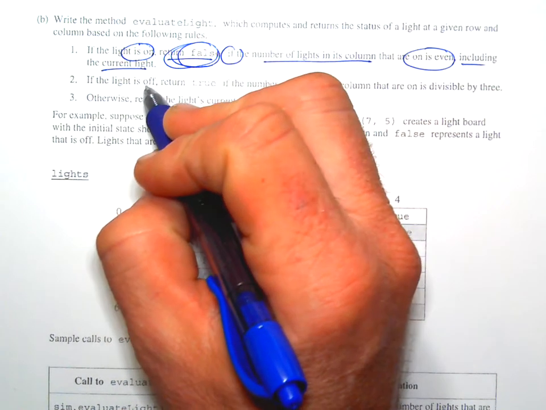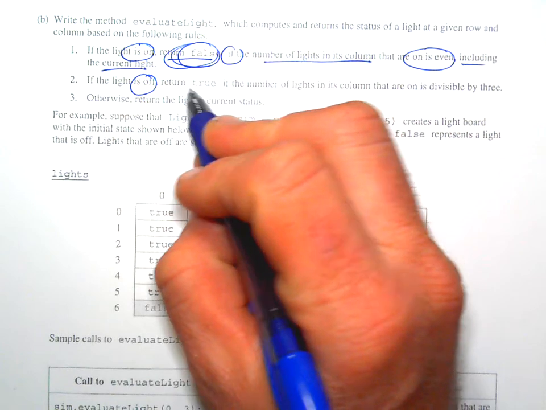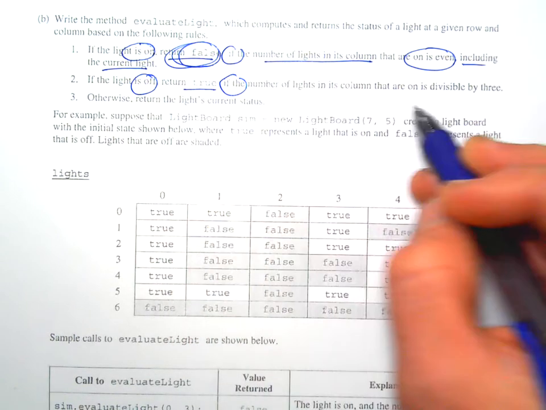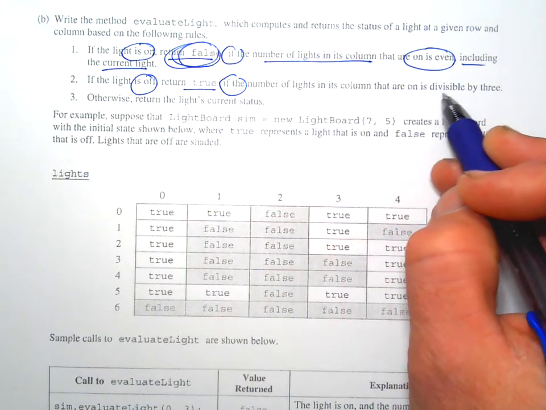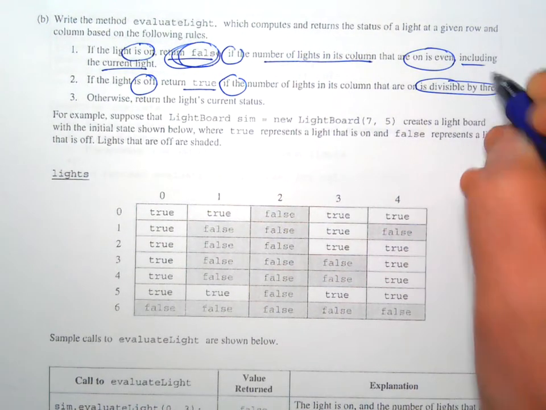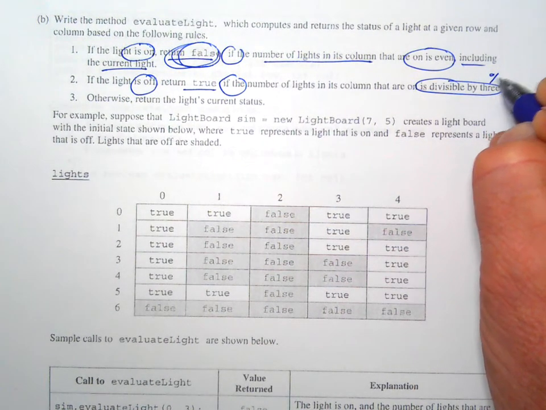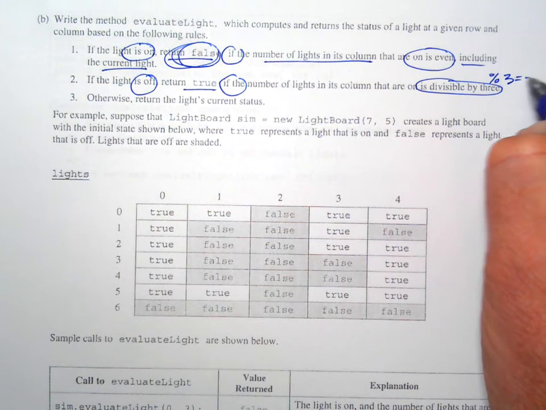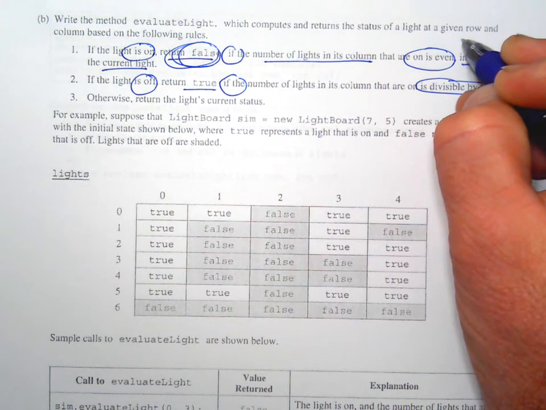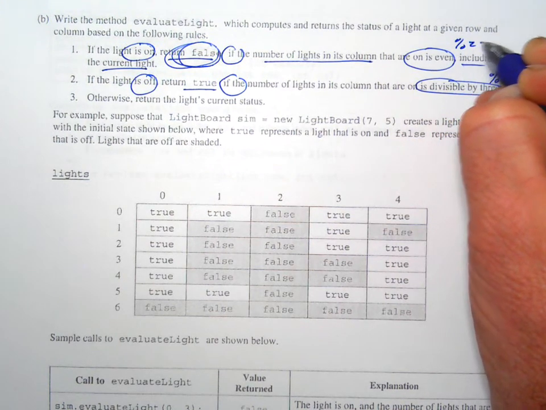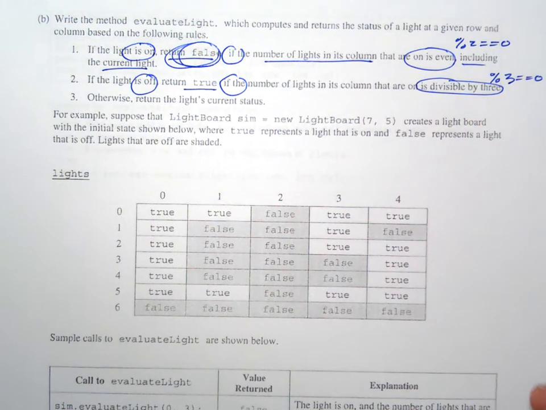Another situation is if the light is off, then we're going to return true if the number of lights in the column is divisible by 3. Now, divisible by 3 is going to be modulus 3 equals 0. Even is going to be modulus 2 equals 0. Right?